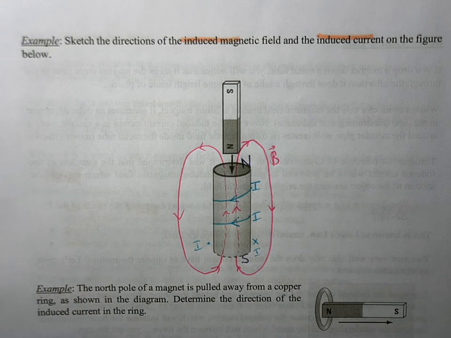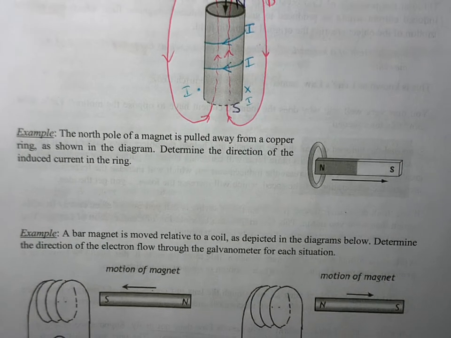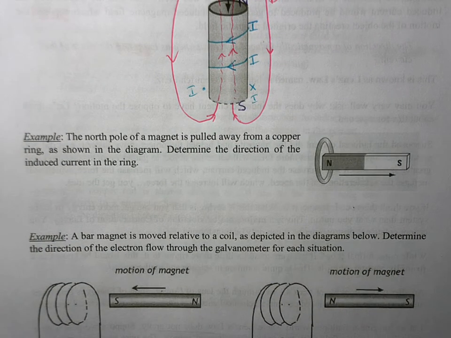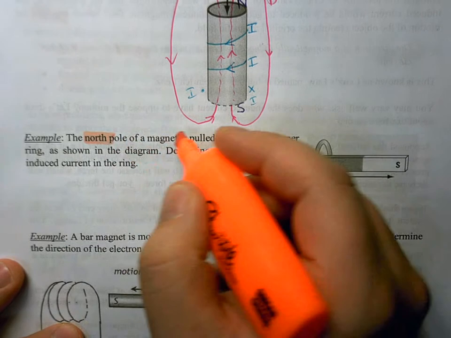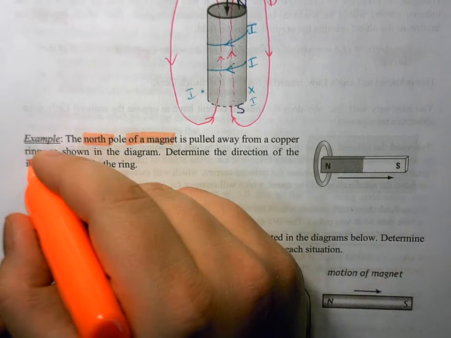So we're going to look at a couple more examples with this. So this time we don't have the object trying to move towards this ferromagnetic material. It's actually trying to move away. So this time what we're told is that the north pole of the magnet is being pulled away from a copper ring. So we want to find the direction of the induced current in the ring.